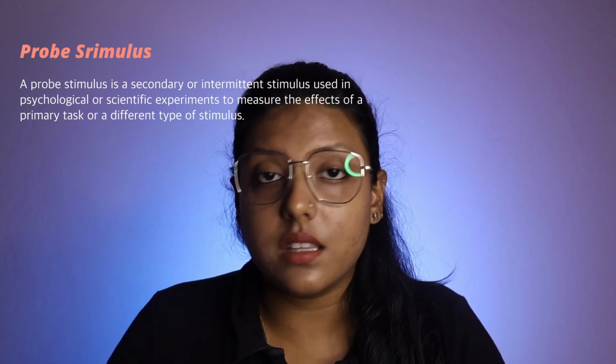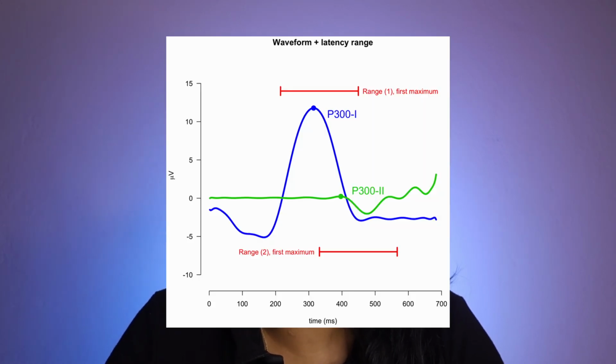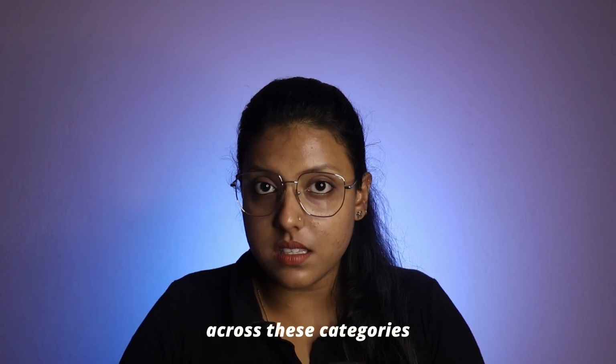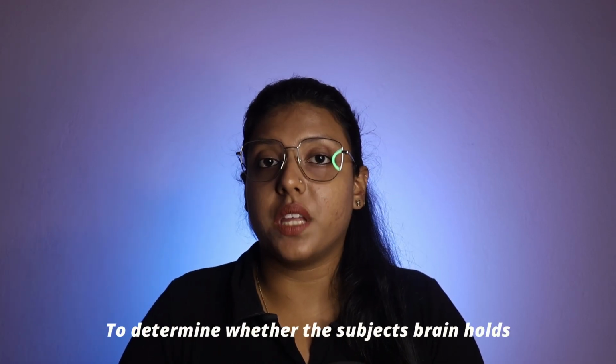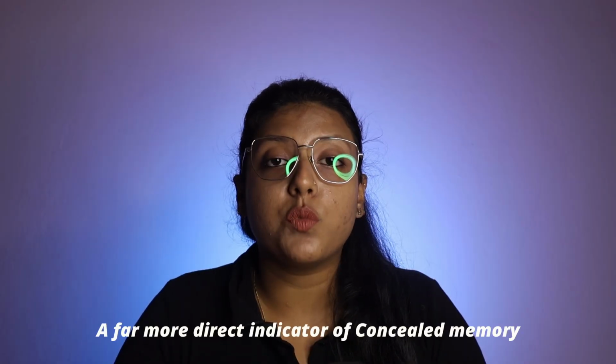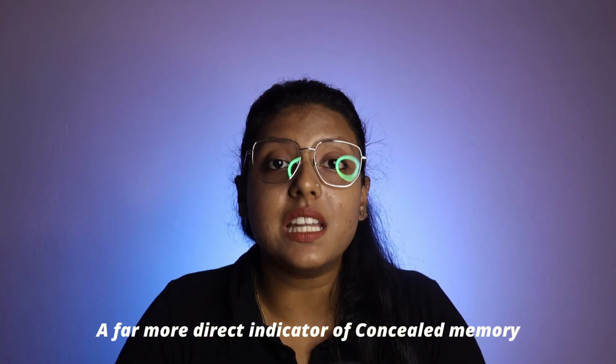When the brain recognizes the probe stimulus, say the murder weapon or the location, it generates a P300 wave within 300 milliseconds. The system compares brain responses across these categories to determine whether the subject's brain holds guilty knowledge. Unlike polygraph, this test does not depend upon emotions, verbal responses, or stress. It measures recognition, a far more direct indicator of concealed memory.